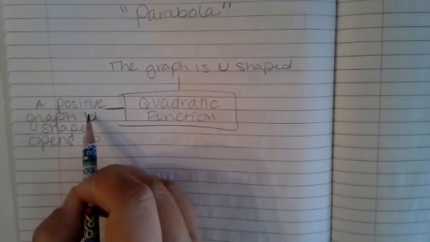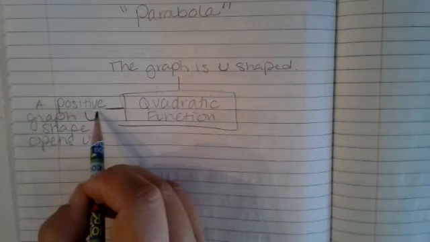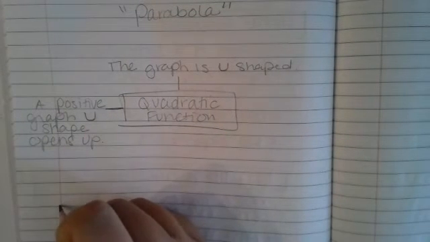Notice how the gap in the U is at the top right there. That means it's opening up, which means that it's a positive quadratic function.